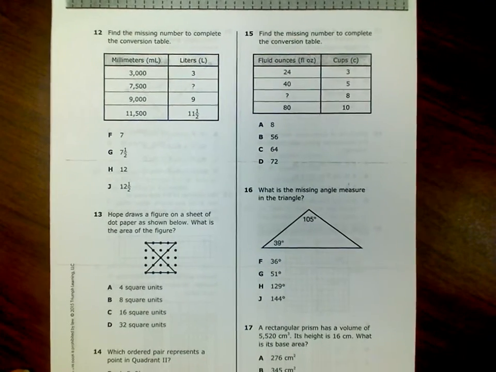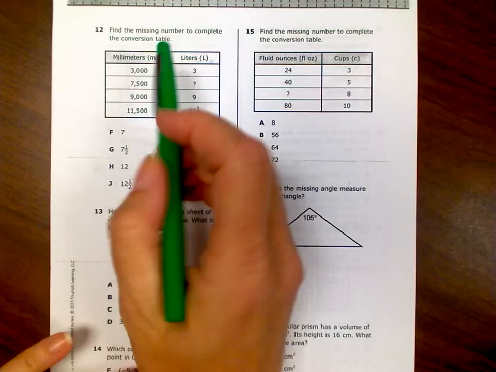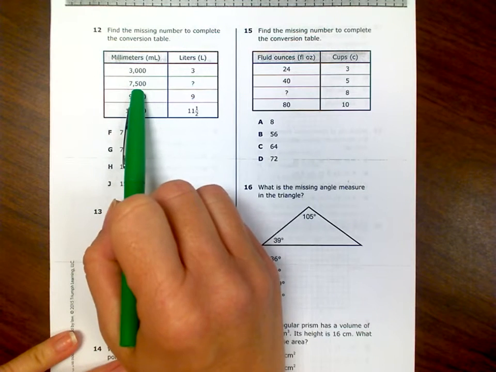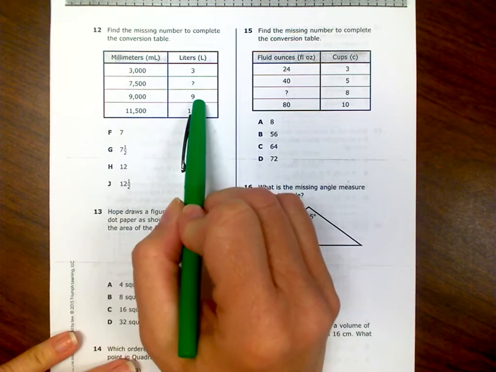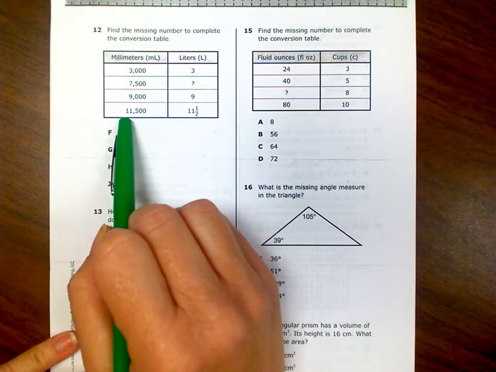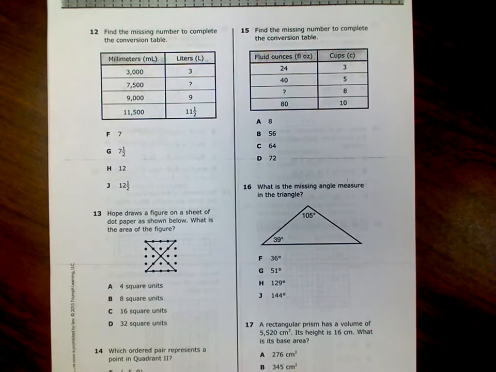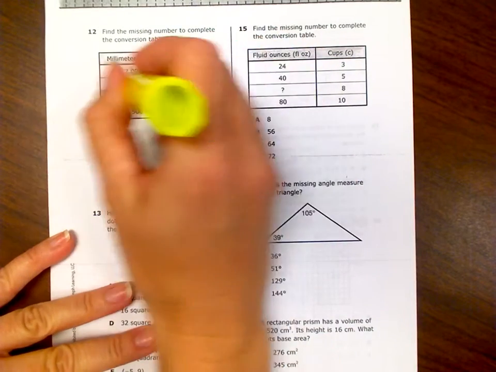Number 12. Find the missing number to complete the conversion table. We have 3,000 milliliters and 3 liters. 7,500, and how many liters would that be? 9,000, 9 liters. 11,500 is 11.5 liters. So we're wanting to find this measurement right here.